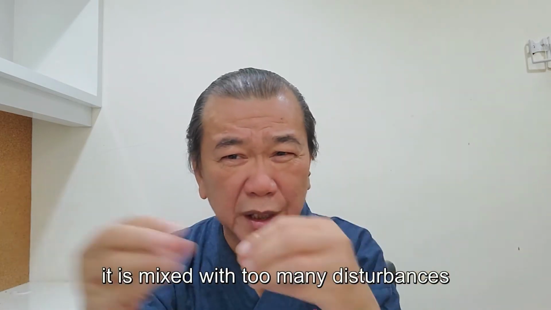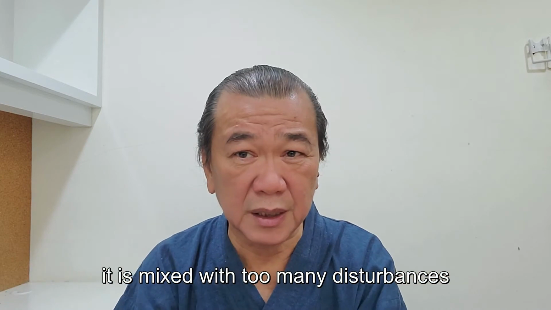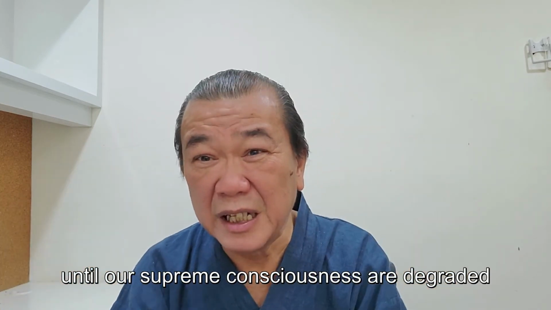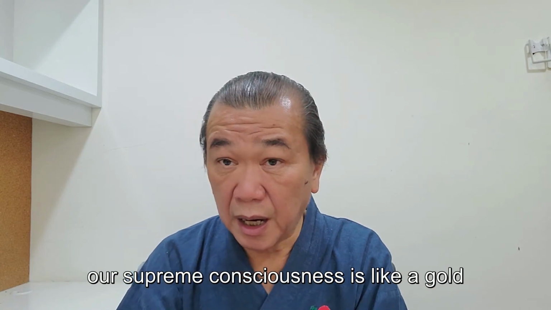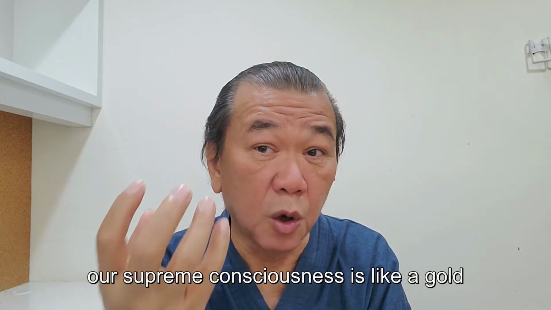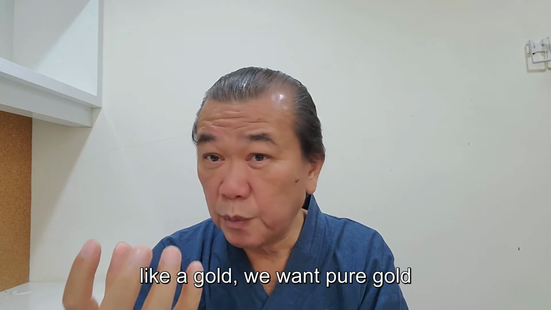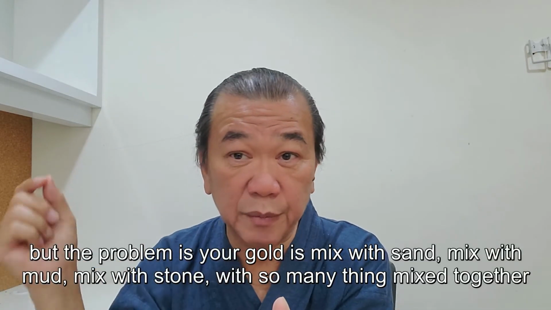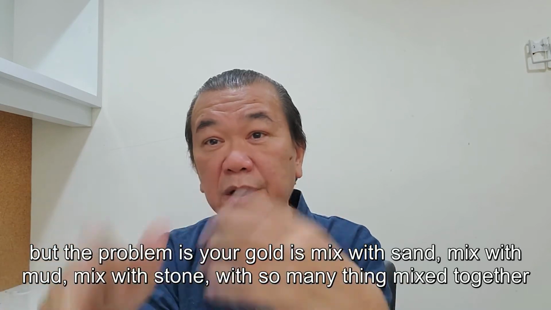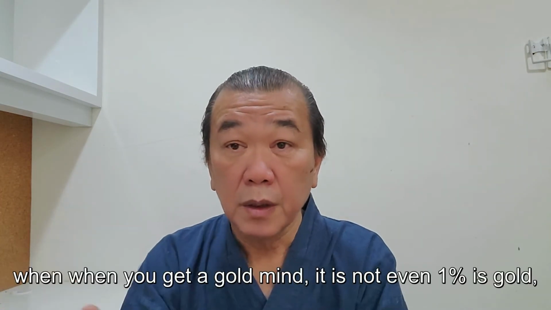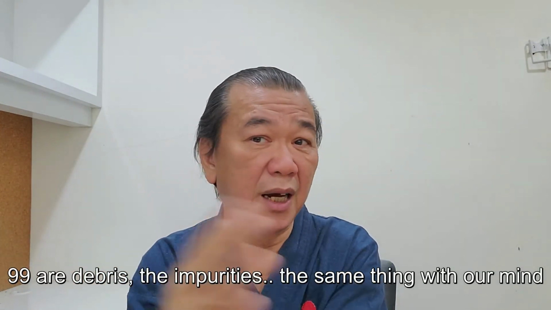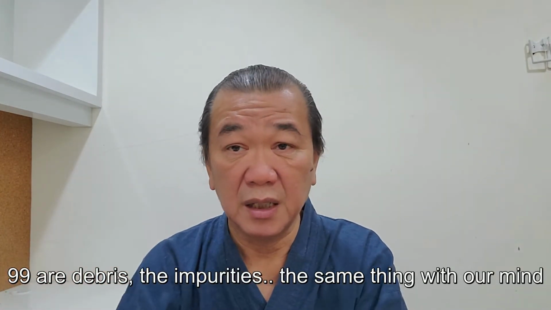It's mixed with too many disturbances until our supreme consciousness is degraded. Our supreme consciousness is like gold. We want pure gold, but the problem is that the gold is mixed with sand, mud, stone, with so many things mixed together. When you get a gold mine, not even 1% is gold. 99% is debris, impurity.